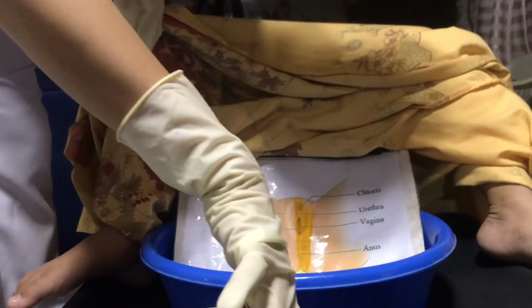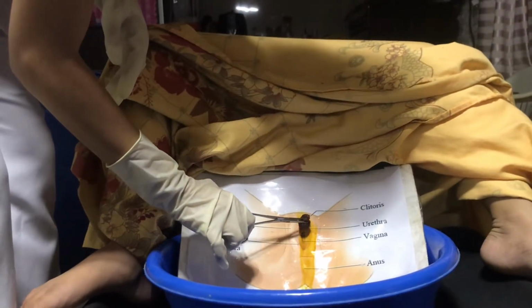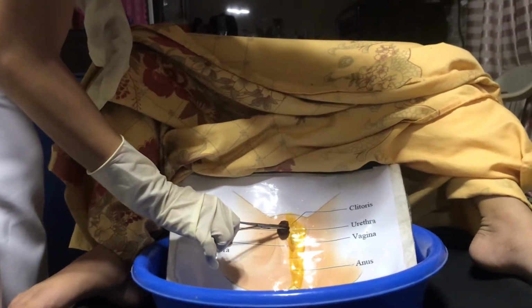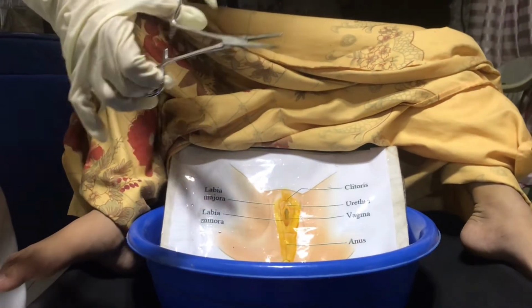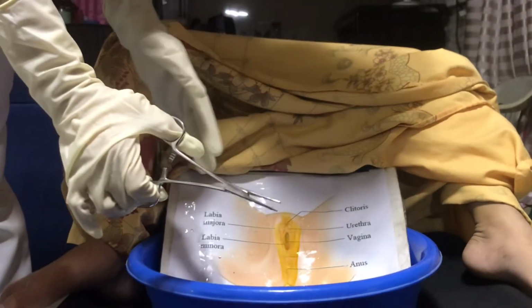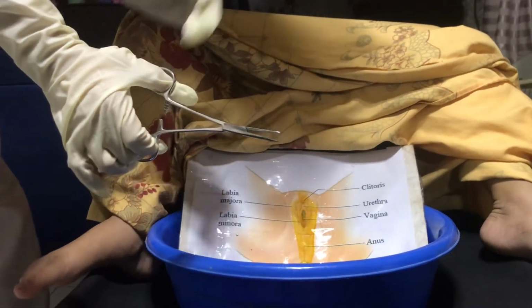Same goes with the third cotton ball, on the other side, figure of 7 down to the anus, then discard. The rationale is that secretions that tend to collect around the labia minora facilitate bacterial growth.